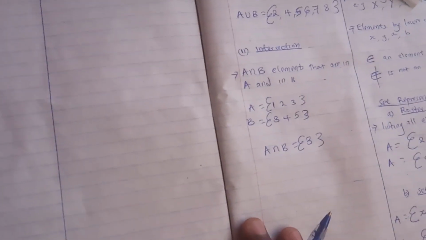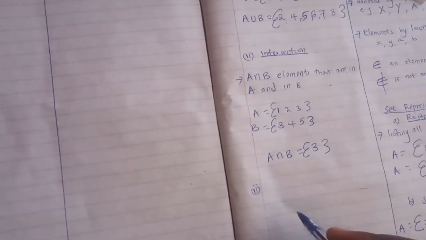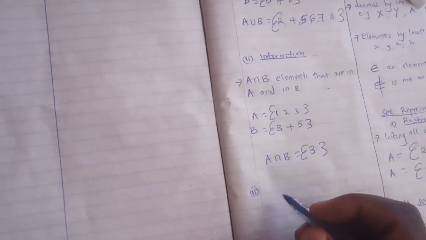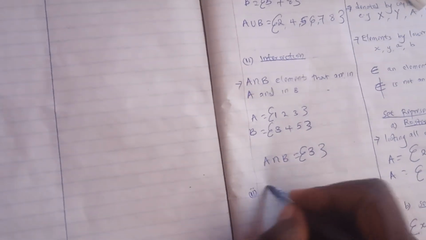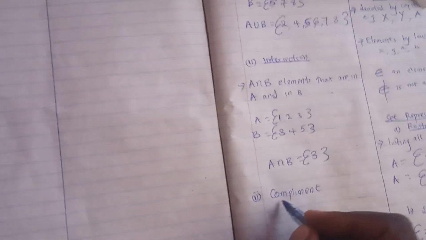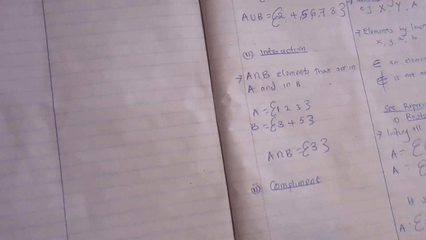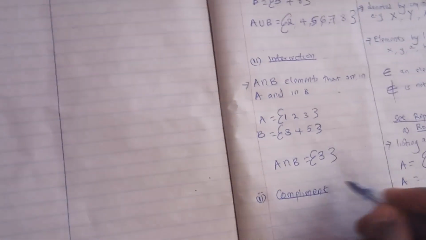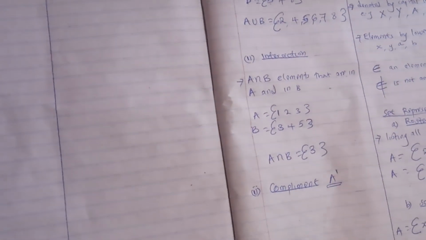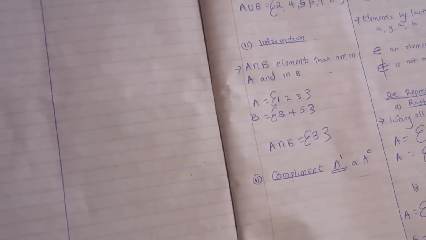Then the third one, we are going to look at the complement. The complement is always represented by something like a prime, like, for example, A prime. That's now a complement. But in some cases, you'll find others saying A complement. It's still the same.